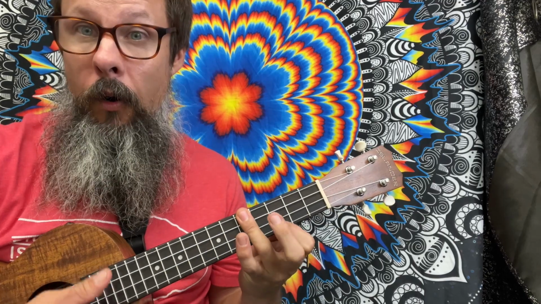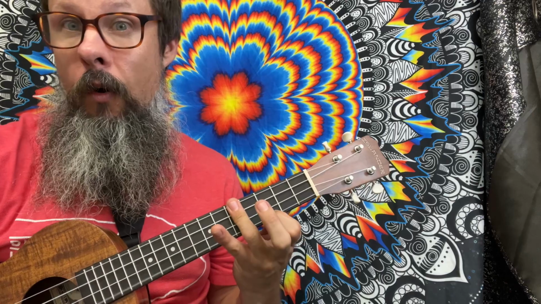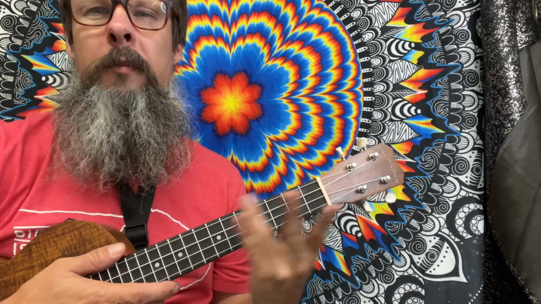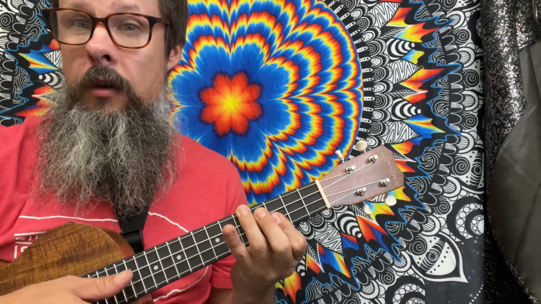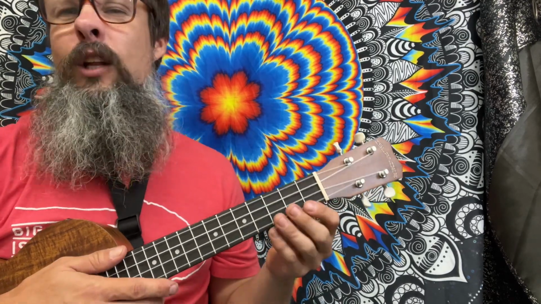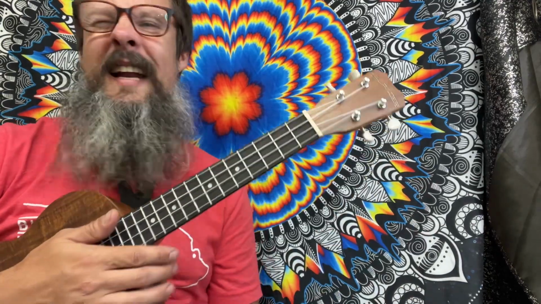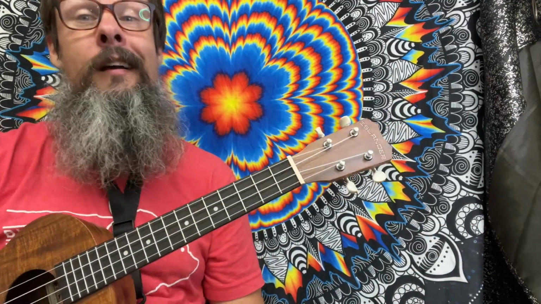1, 4, 1, 4, 5, 4, 1. It helps me to navigate by using a C major, an F major, a G major, and a C major in lieu of our C major, F major, G major, C major. That's the first step in understanding just seeing our intervals and seeing our inversions.